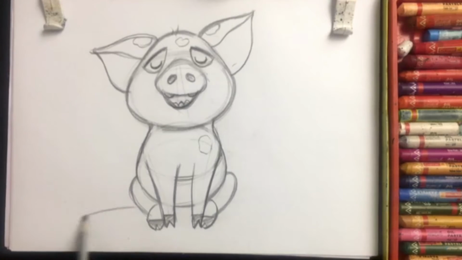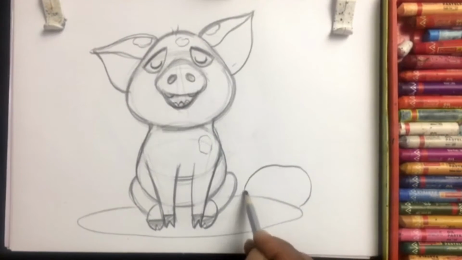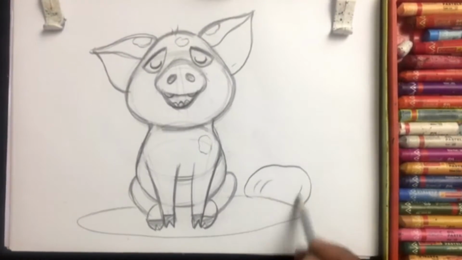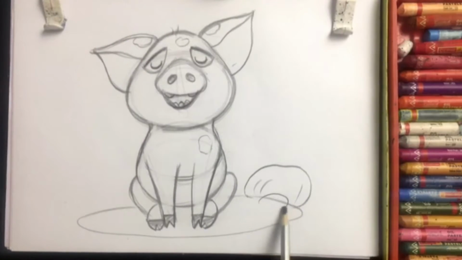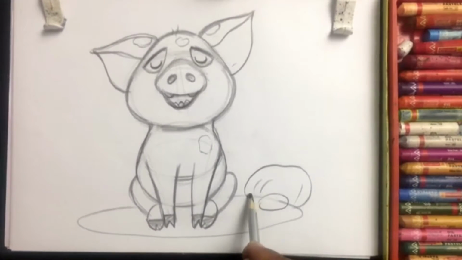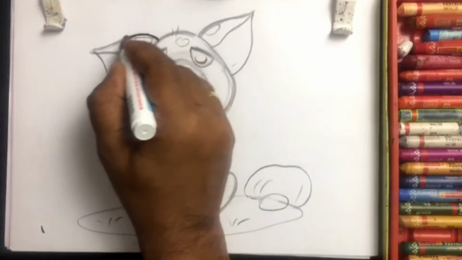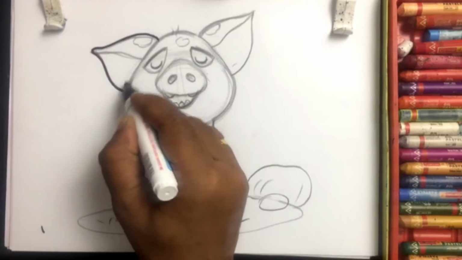This is a sitting one area. This is some stone. We are making color on it. Okay. Here's some stone kind of thing. Outline like this.